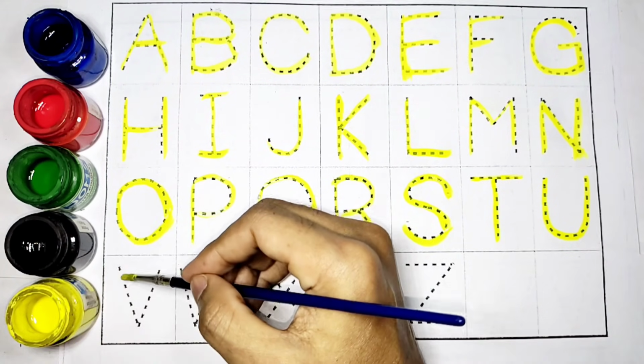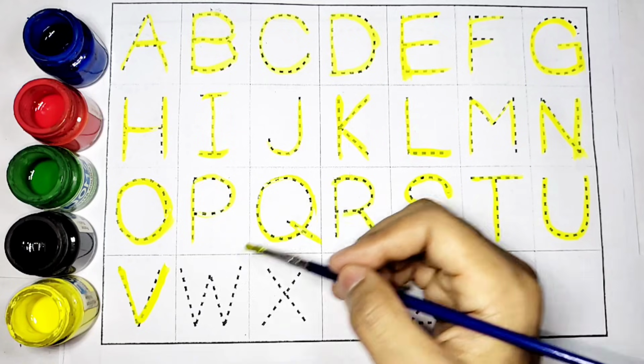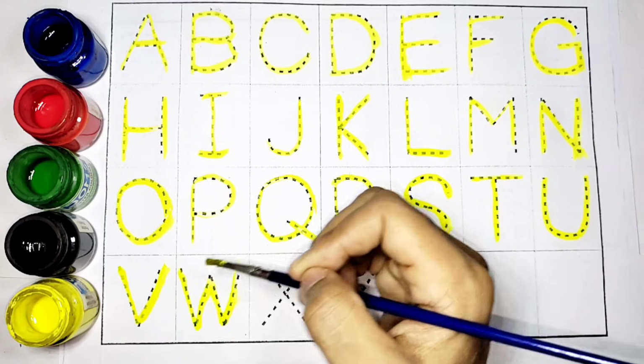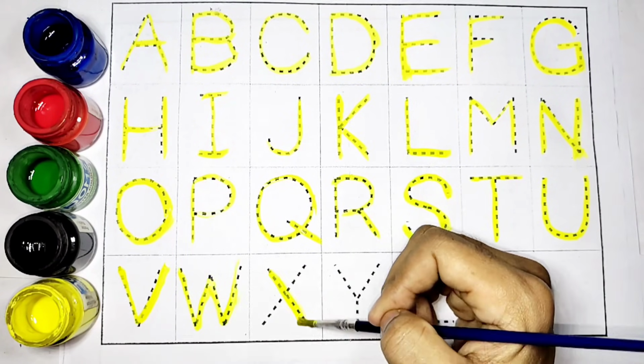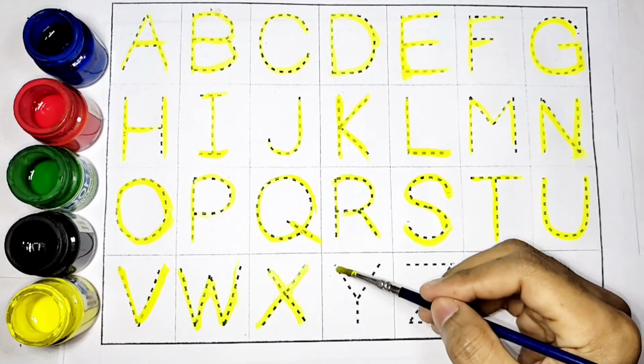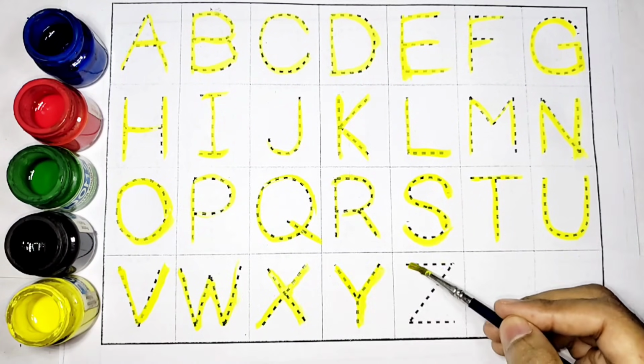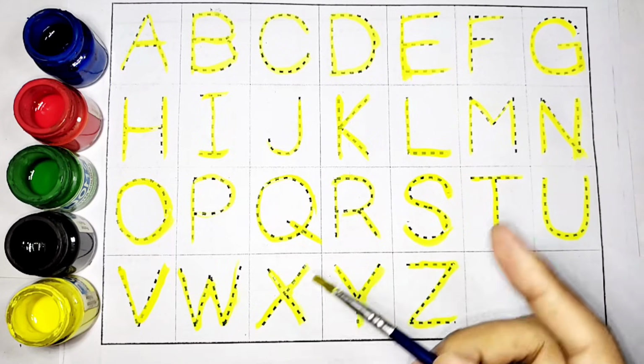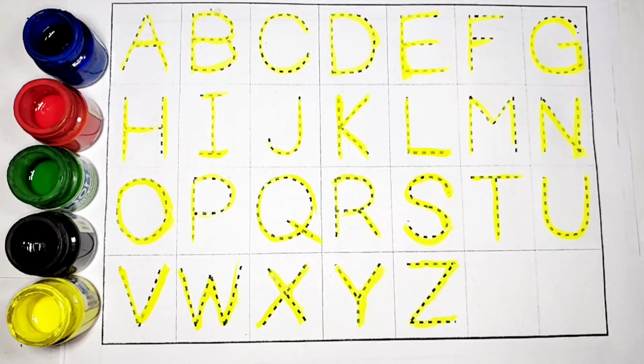Kids, the next one is V. And the next one is W. And the next one is X. X for Xmas tree. The next one is Y. And the last one is Z. Z for zoo, Z for zebra.